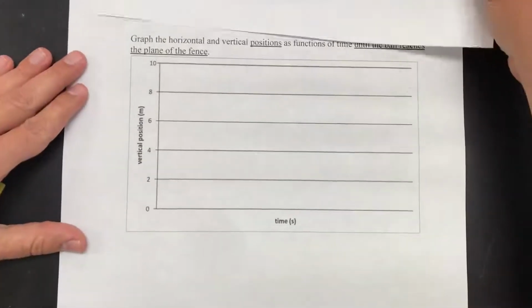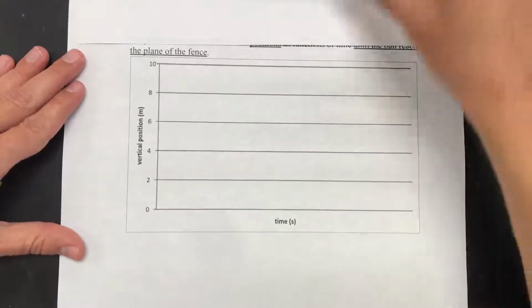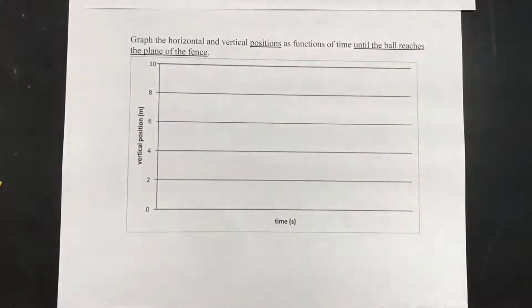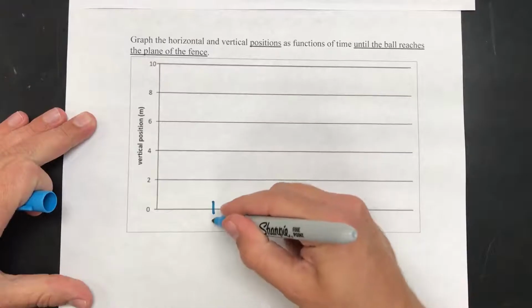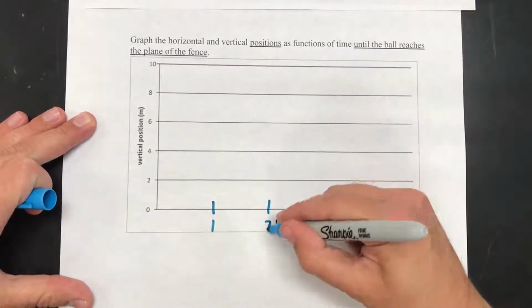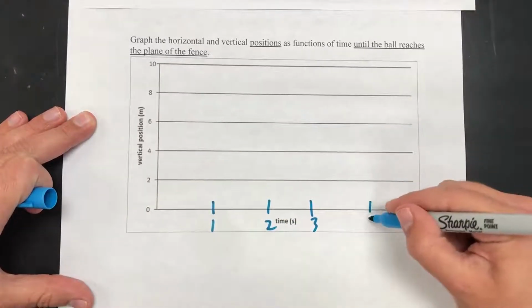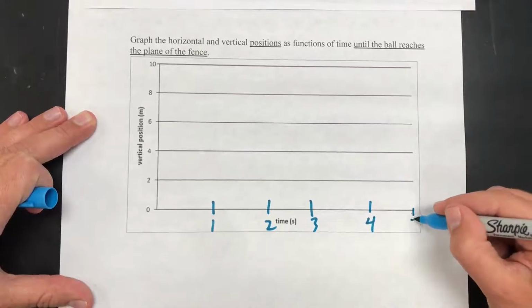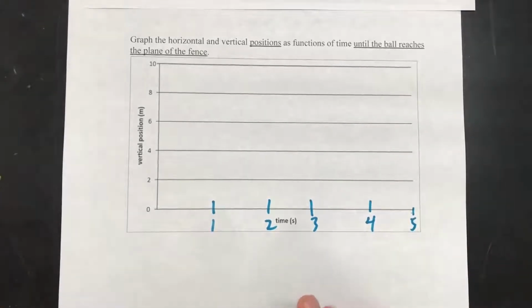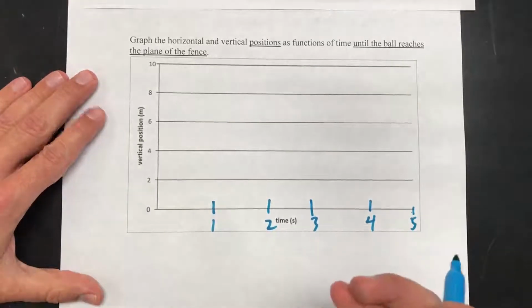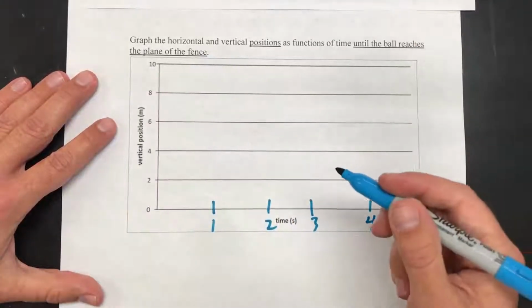And so finally, our vertical position versus time here. Now I just realized that I didn't put the time down here and here. So let's just approximate that, about 2 seconds, about 3 seconds, about 4, and this will be 5 seconds here. Since you're accelerating vertically, this is going to be a curved graph, a curved position versus time graph.